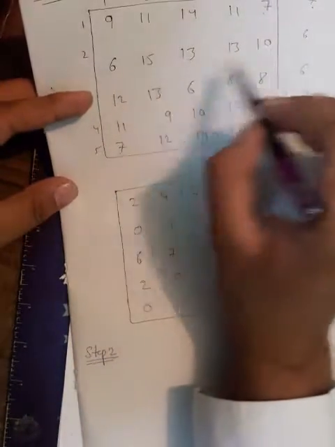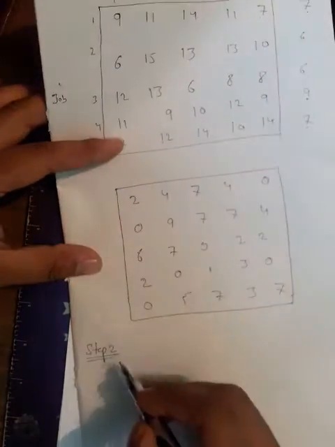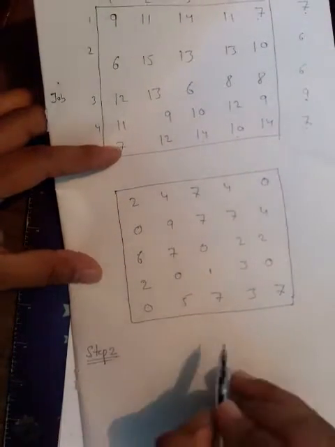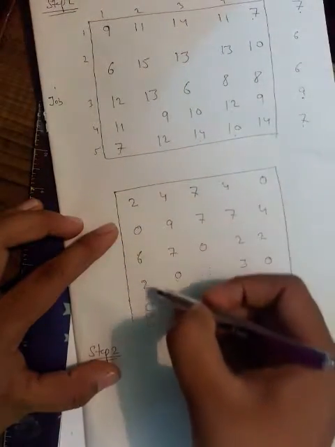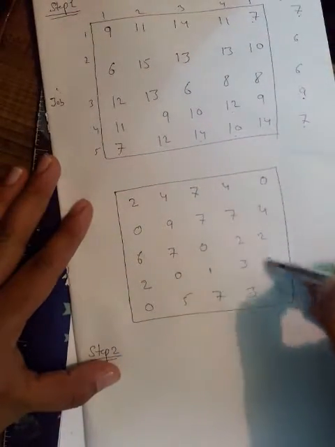Now select here. Now we have done the row operation in step 1. In step 2 we have to do the same thing but in the column. So how do you have to do it? You have to select the minimum value from the column. From each column you have to select the minimum value.